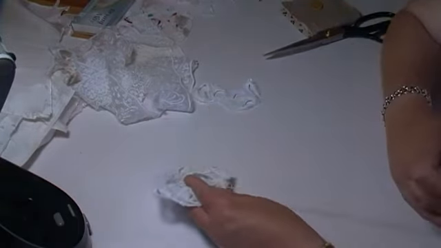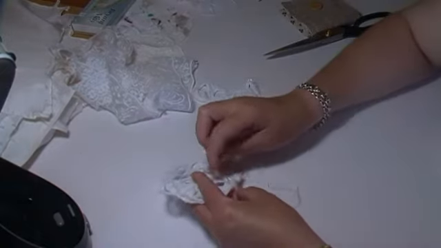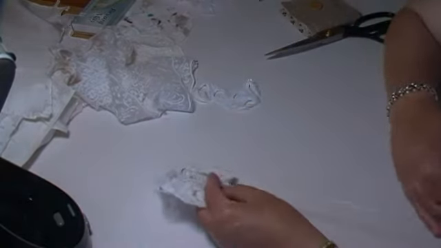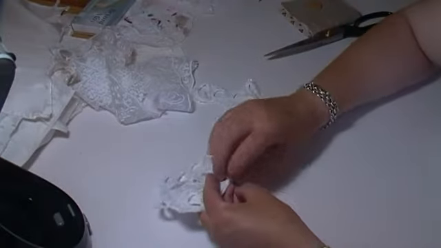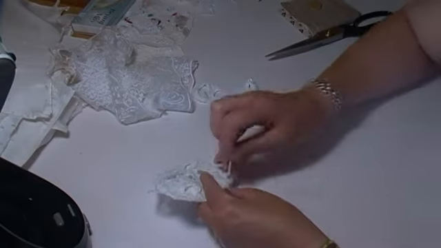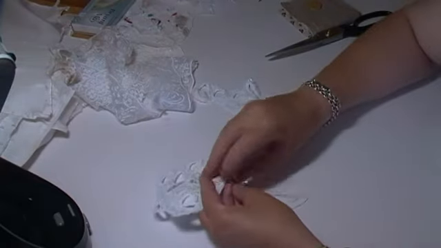Now you may find I've just had to stitch through one of the buttonhole edges of a hole there, but that doesn't matter, because it just means it's all going to be integrated. There's going to be nothing that stands out like it's separate and doesn't belong. So I'm nearly all the way along.